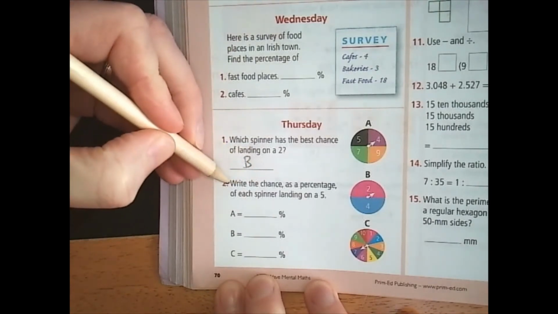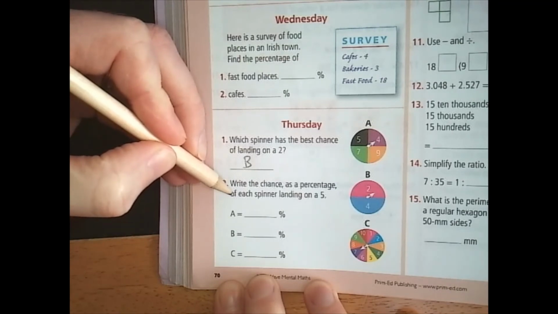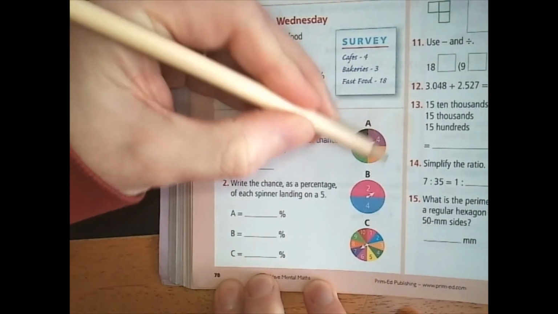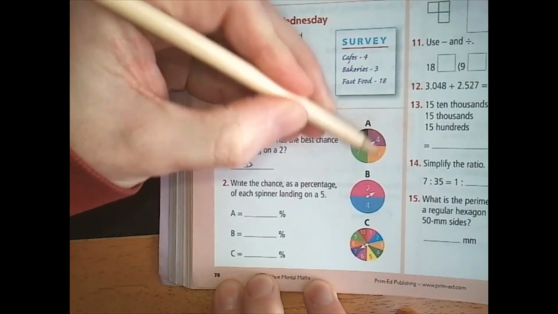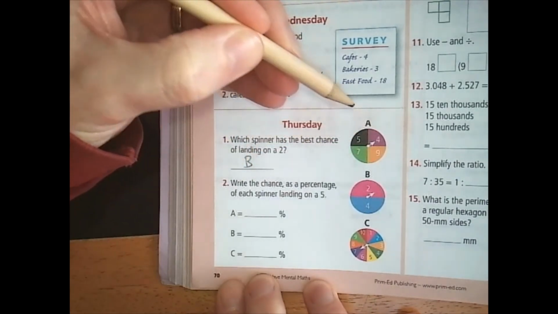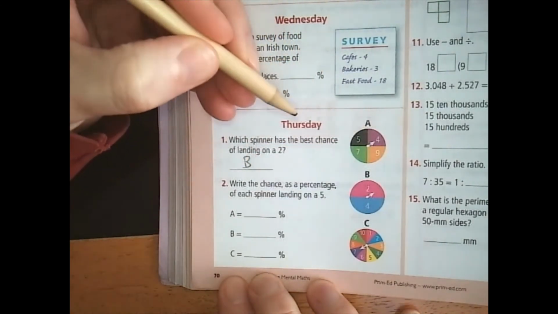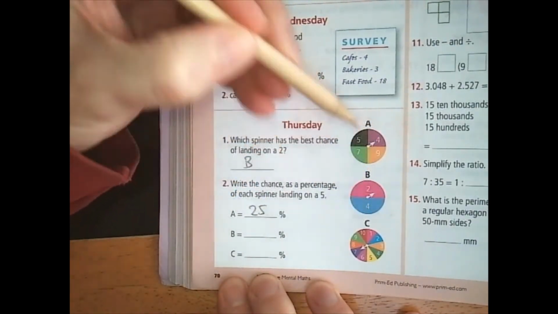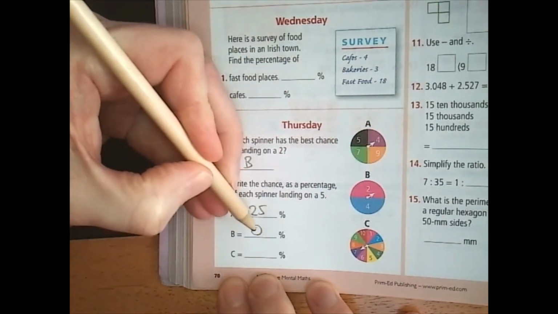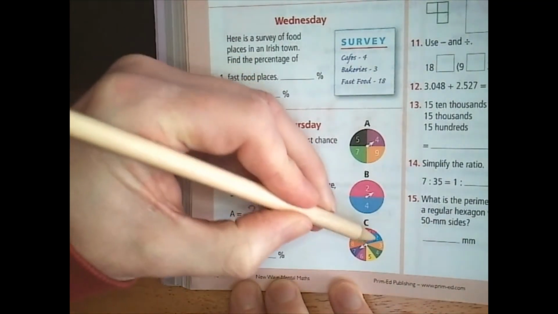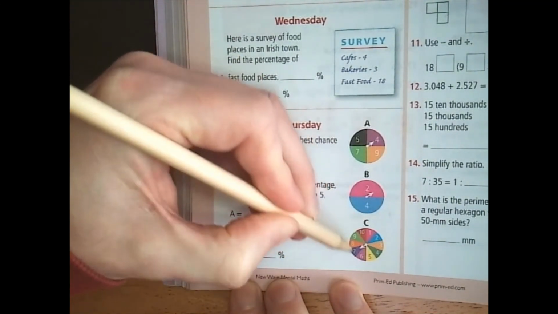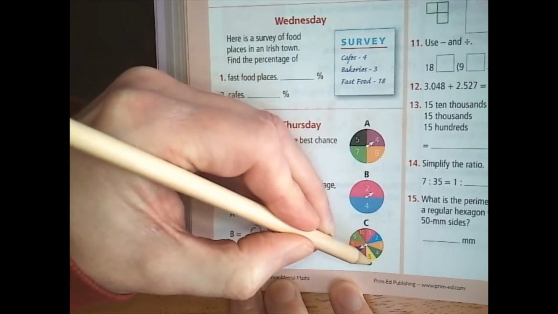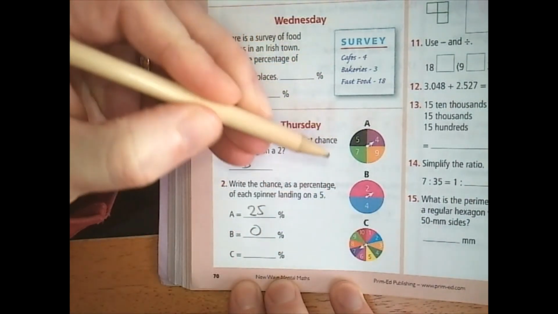Then if we look at question 2, write the chance as a percentage of each spinner landing on a 5. Okay. A, 1/4 of the circle is made up of 5. So 1/4 is 25%, so we're going to call that 25%. B, there's no 5, so it's got a 0% chance of landing on a 5. C, there's 10 equal segments, and one of those segments is a 5. That's 10%.